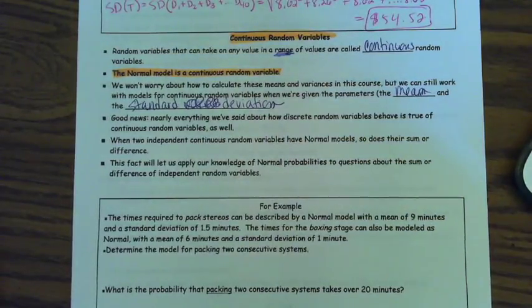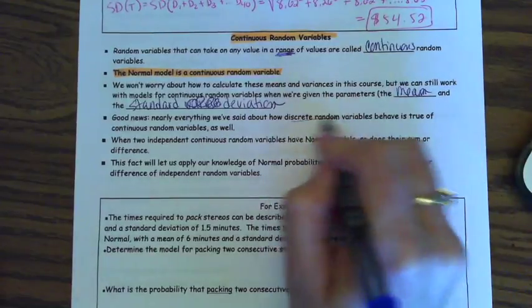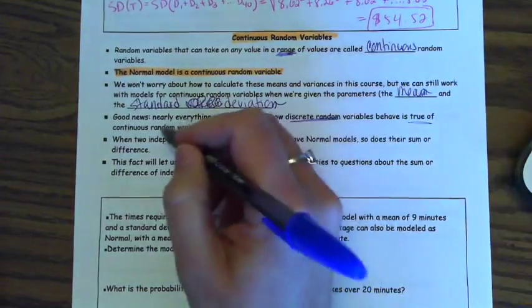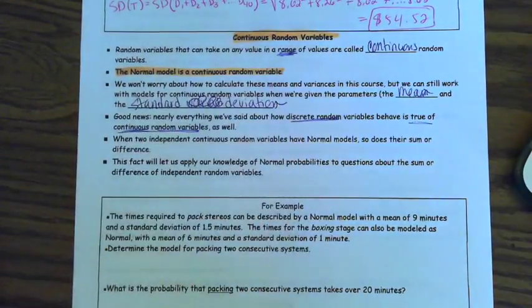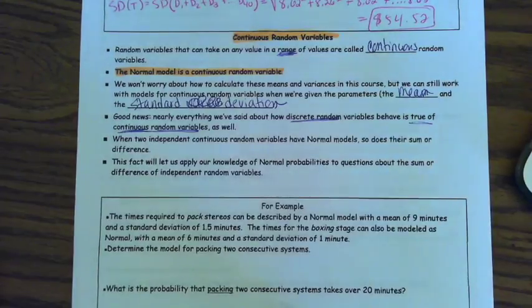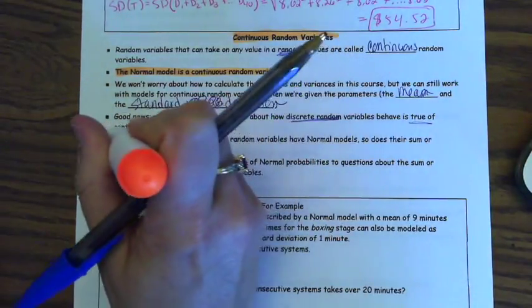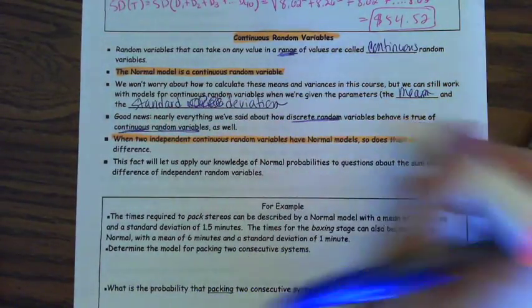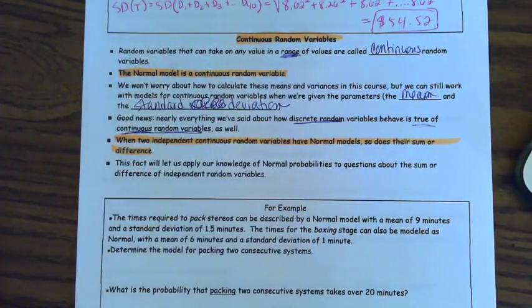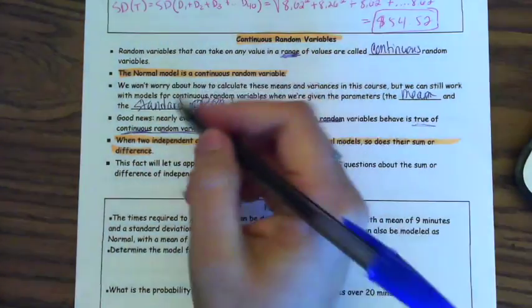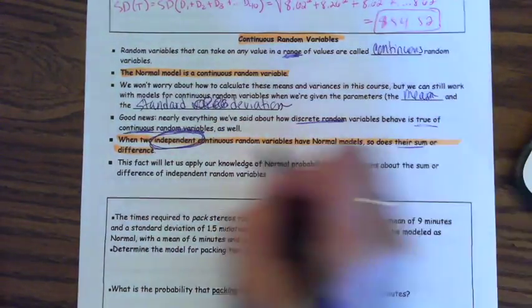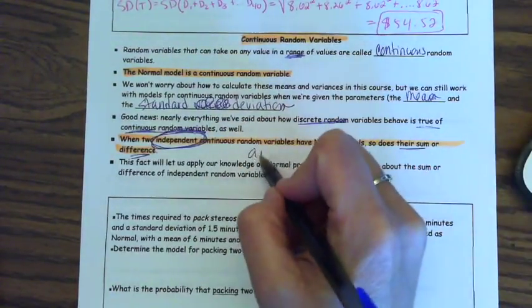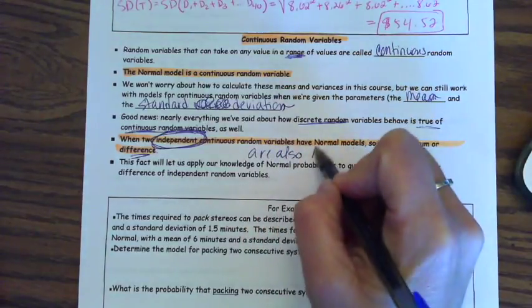Good news, nearly everything we've said about discrete random variables is true for continuous random variables as well. So all the rules that we've been learning throughout this chapter work for continuous as well. This is a kind of a new statement too that you need to make sure that you know. When two independent continuous random variables have normal models, they need to be independent, then their sum and difference are also normal.